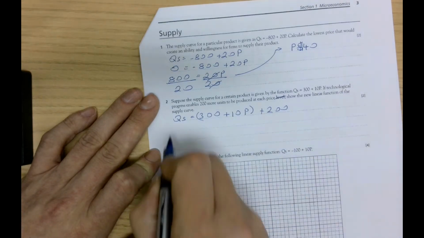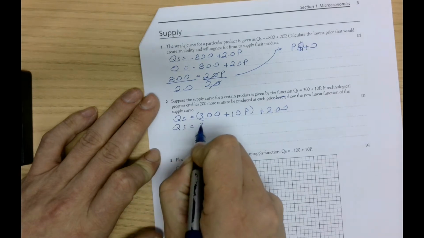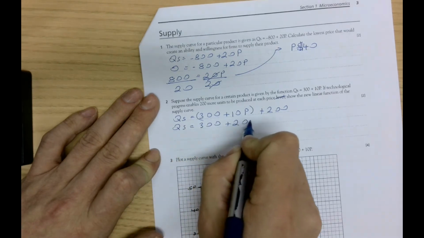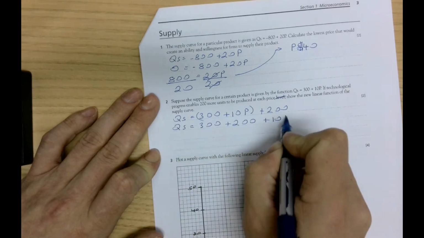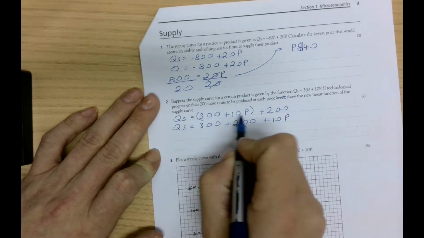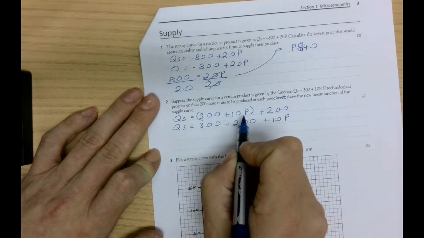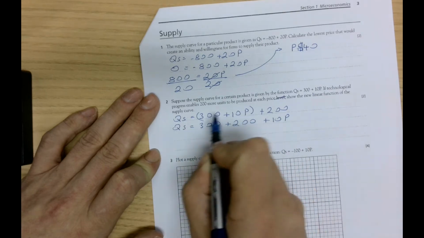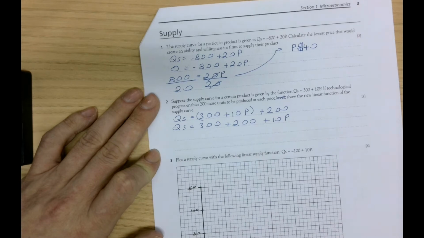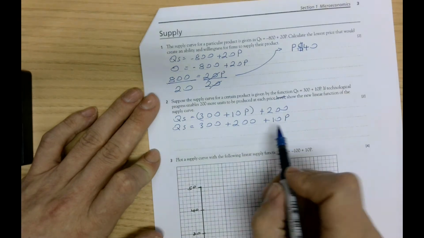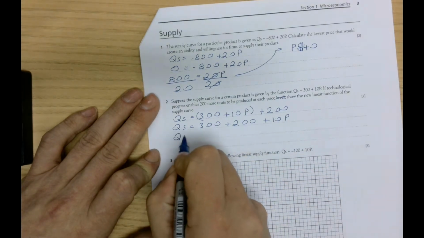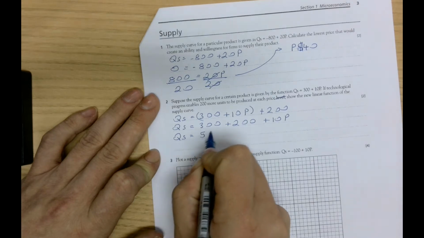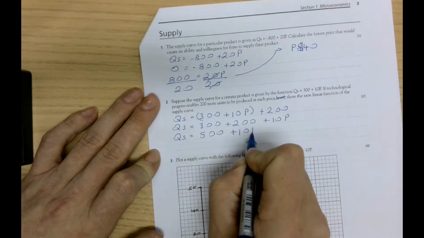So what we then do now is just add on 200 to every single price, and that's what this function tells us. In the original state, we can work out whatever quantity is supplied at each price because we plug it in here. Now what we're saying is whatever we get, we need to add on another 200. So the new function is QS equals 500 plus 10p. It's an outward shift.